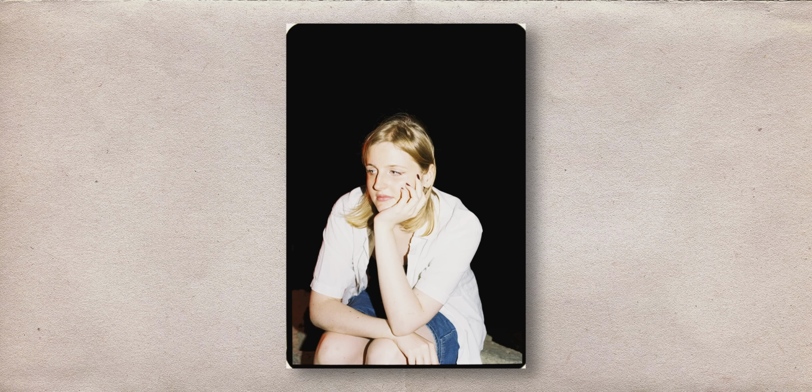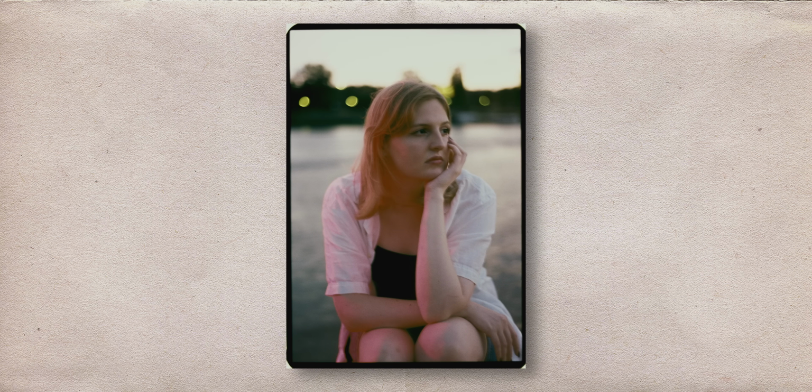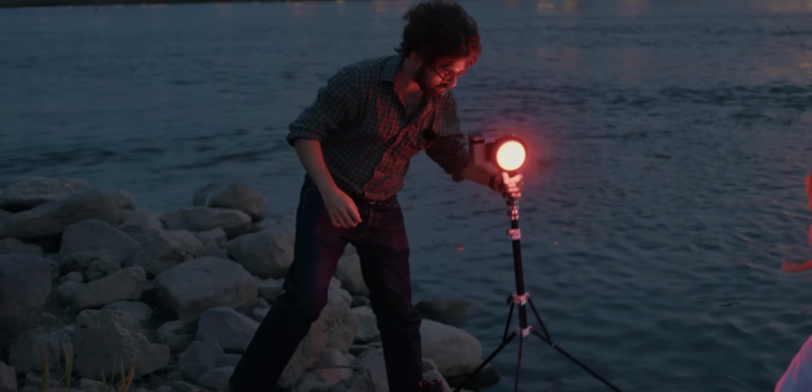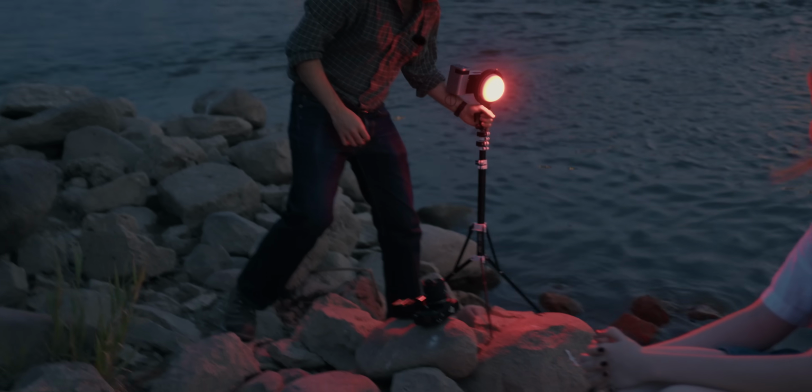Getting people to relax is one thing, but getting people to be themselves is more subtle and it's harder to notice, especially if you don't know them very well. Whenever we're in front of the camera, we do act differently no matter who we are, and so breaking through that false appearance is really the key to getting a great photo of someone.